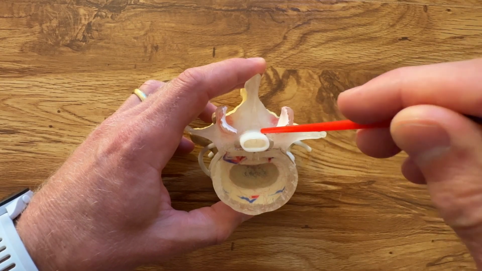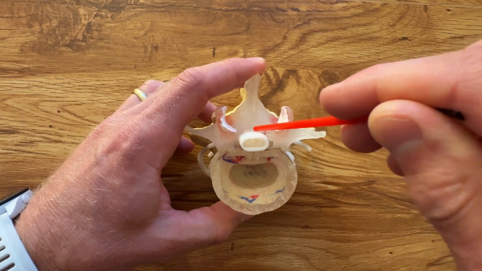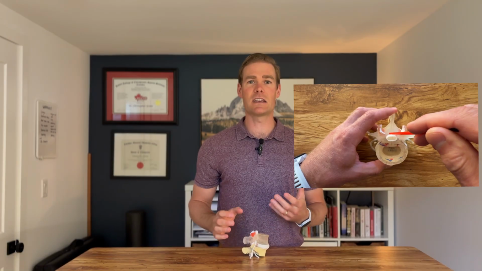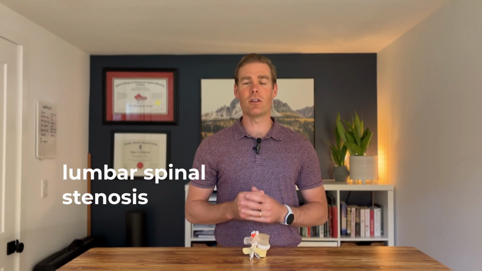This most commonly happens to the ligamentum flavum that runs inside the spinal canal. And it's an important change because that thickening and/or buckling of the ligamentum flavum takes up space in the spinal canal, and that creates narrowing of that spinal canal. This is called lumbar spinal stenosis, and it can create nerve impingements and sciatica.